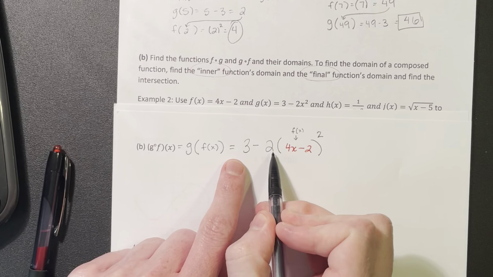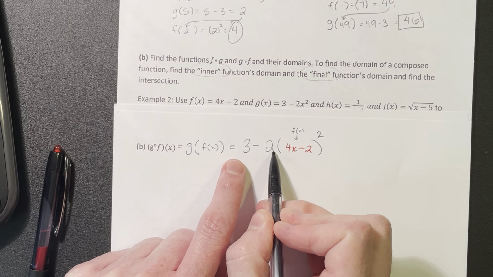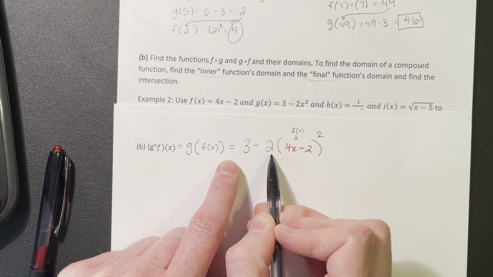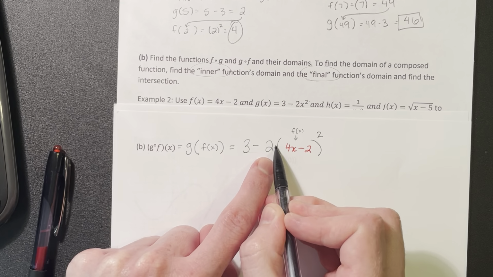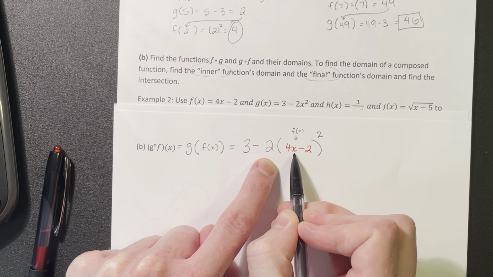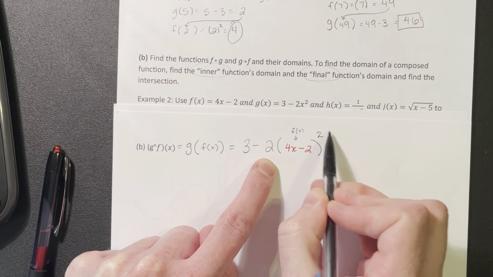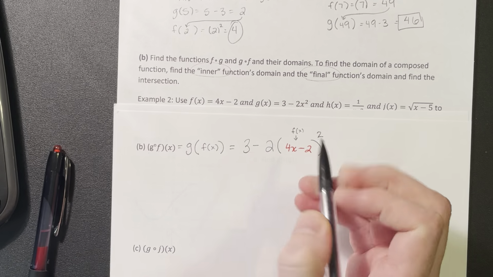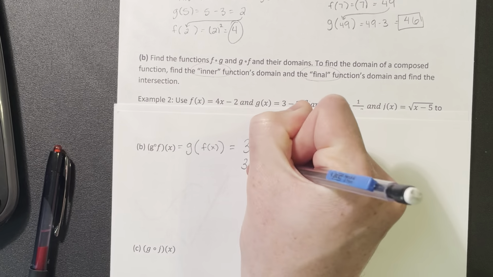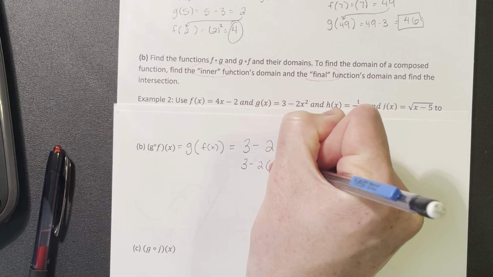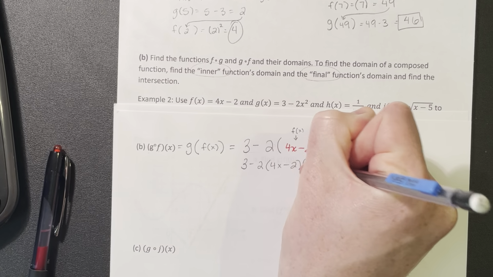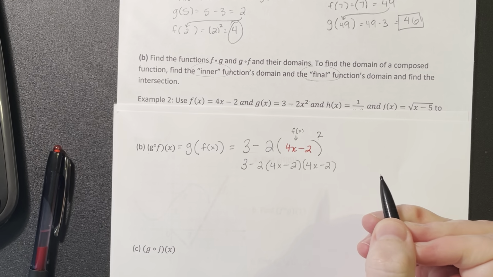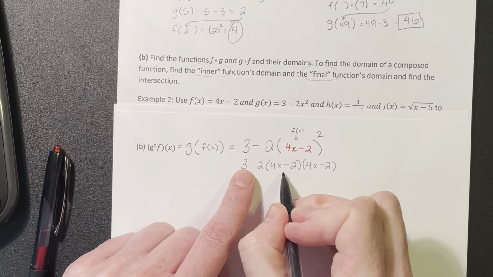If we follow PEMDAS, the order of operations, we can't combine those because subtraction is one of the last things we do. Multiplication is something we do, but exponents come first. So we would do these exponents before this multiplication. We do that by writing this out as 4x minus 2 times 4x minus 2, because it's squared, so it's being multiplied by itself. And we need to multiply these two binomials.